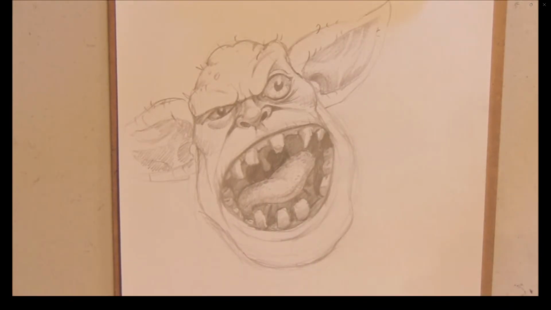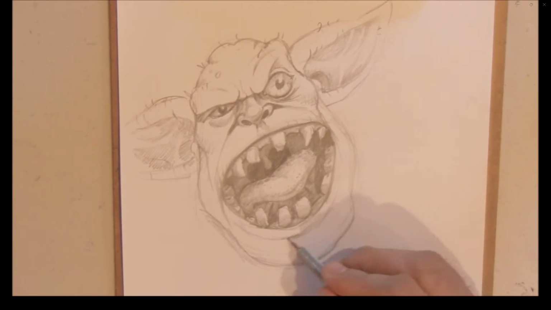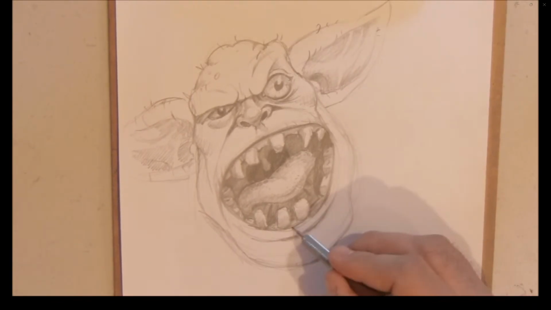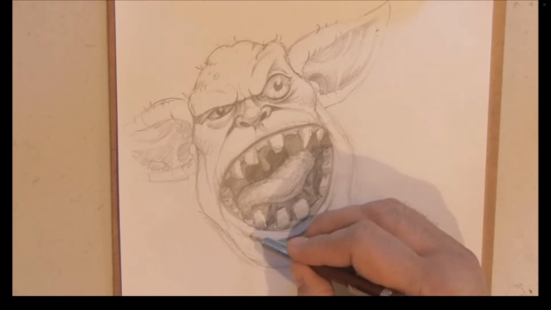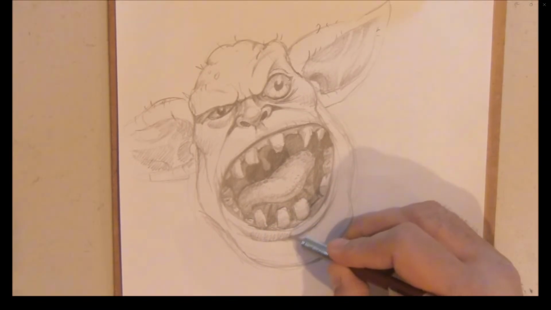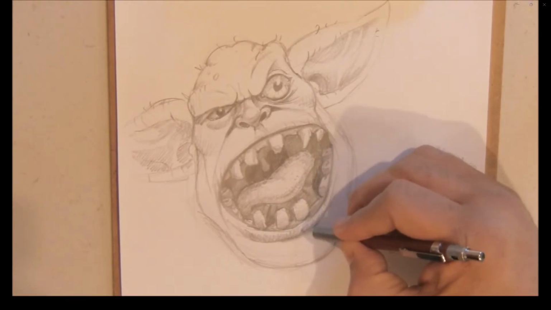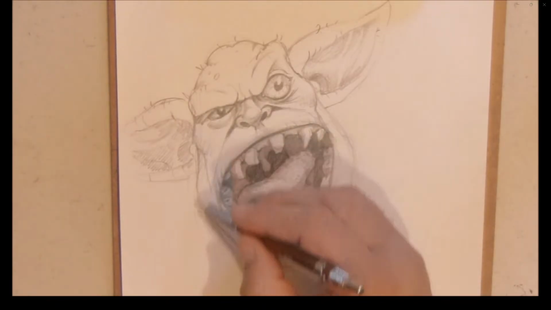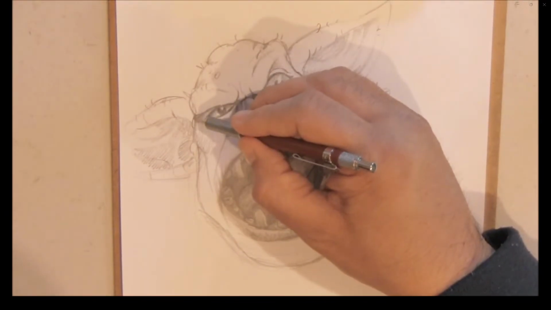Some taste buds back there. Back to the bottom lip. So now I'm just shading. But you get my point about exaggeration. I could have made the jaw even bigger, but I think too much exaggeration gets too silly.